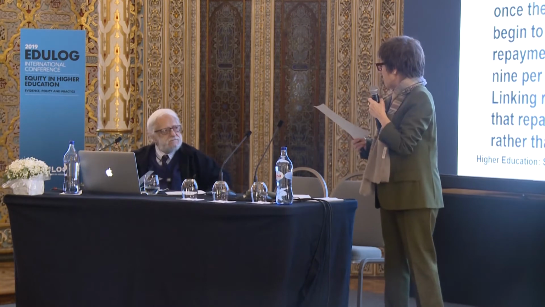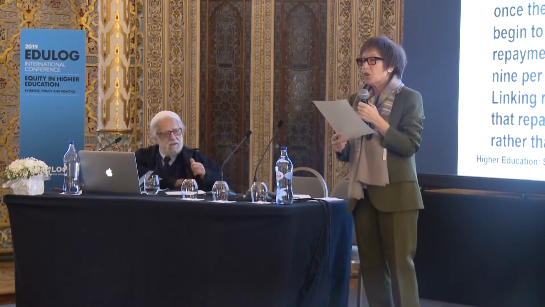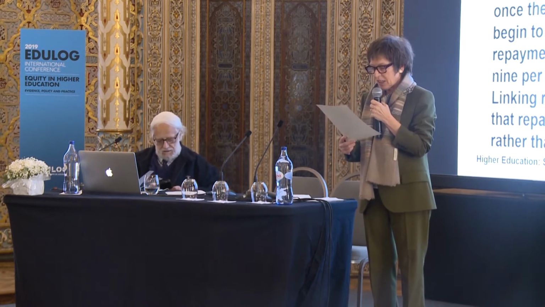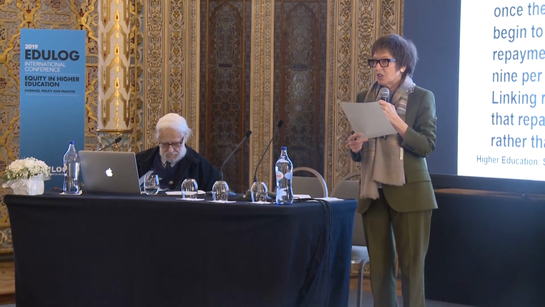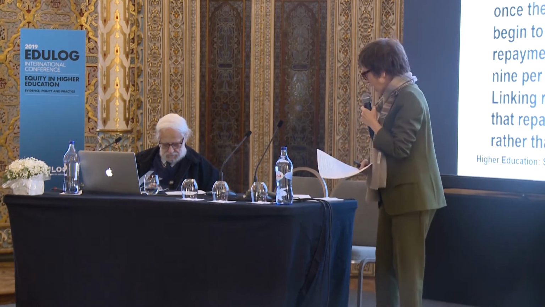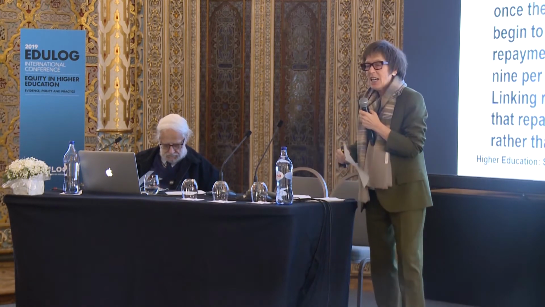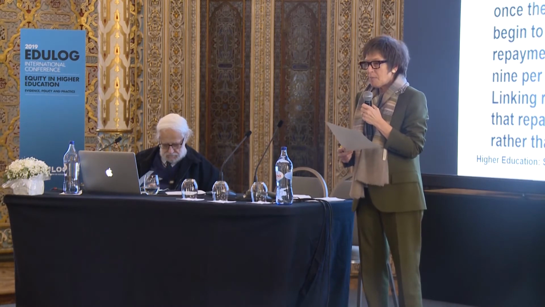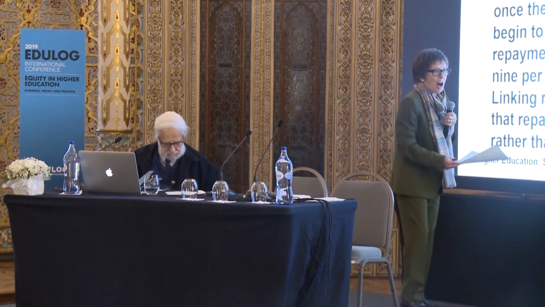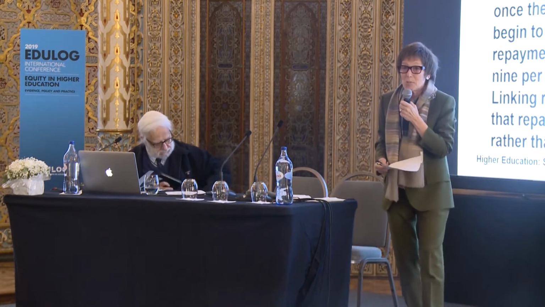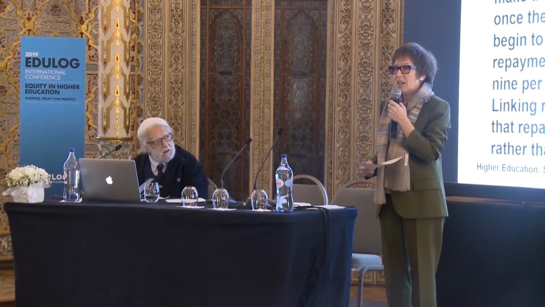Because the repayments are related to earnings, they're perceived to be fair. The loan repayments are also perceived to be affordable because they're linked to earnings and therefore protect graduates against financial hardship. And consequently, they are risk-free. It's also assumed that the total amount of debt doesn't matter because repayments are based not on how much they borrow. The repayments are based exclusively on their earnings.